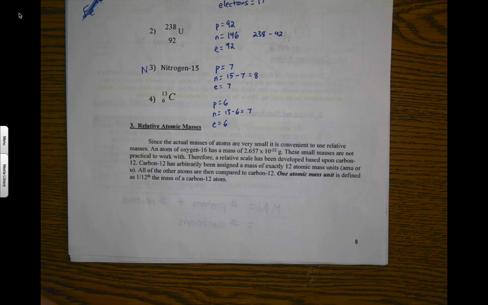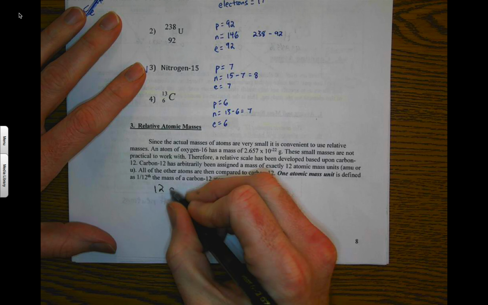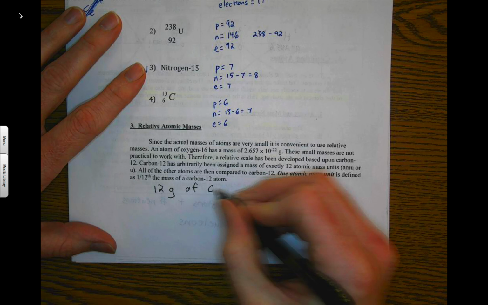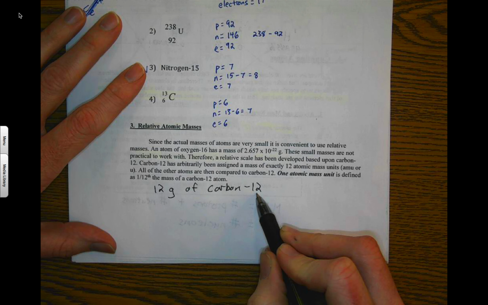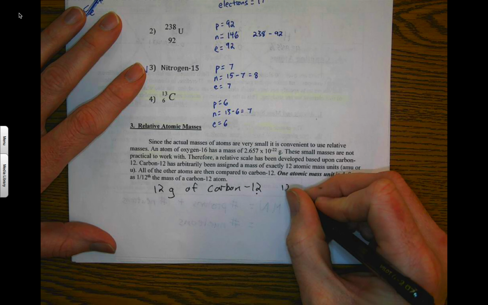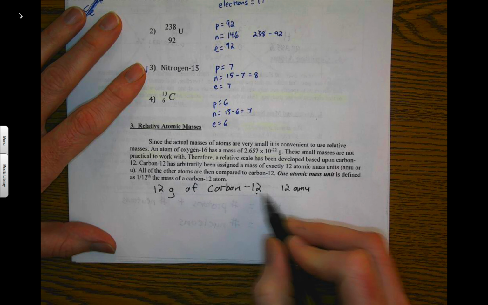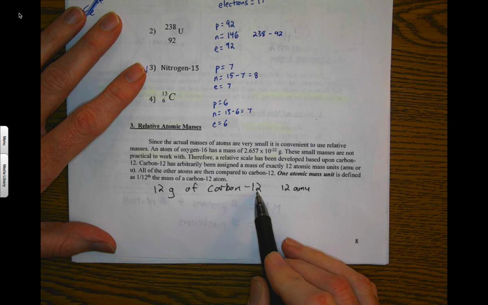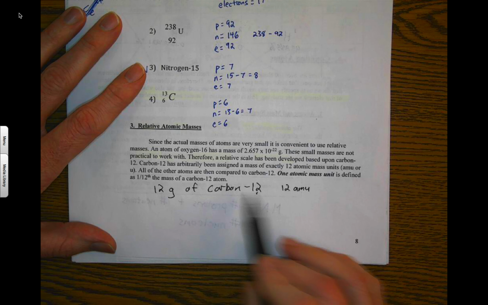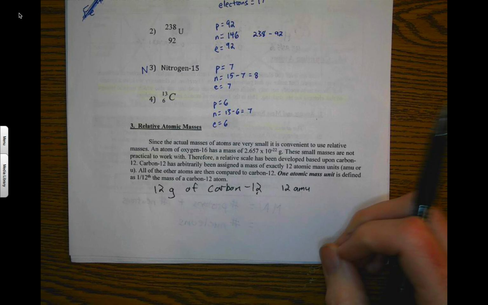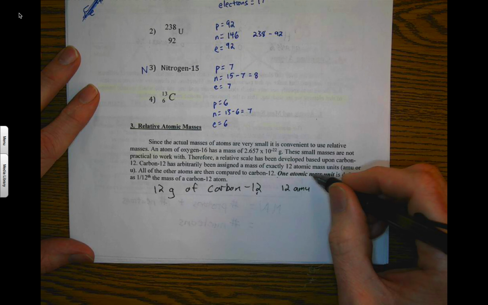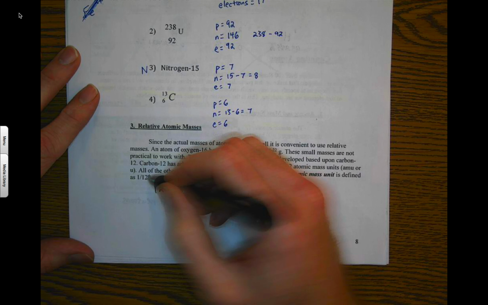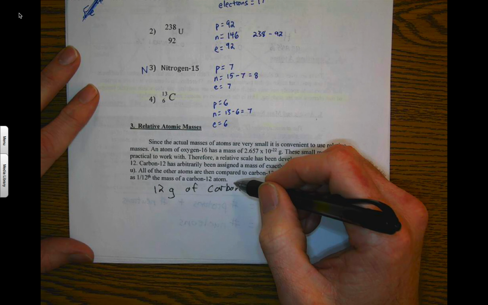Okay, so we know that what we do is we pick 12 grams of carbon-12, right? Remember, we learned about isotopes already. We know that carbon-12 has a mass of 12 AMU, right? Well, that AMU comes from that. So we find that we have 12 AMUs in carbon. Well, we base everything off of carbon, and that's where we get the AMU. So one atomic mass unit is defined as 1/12 the mass of a carbon-12 atom, or the mass of one.